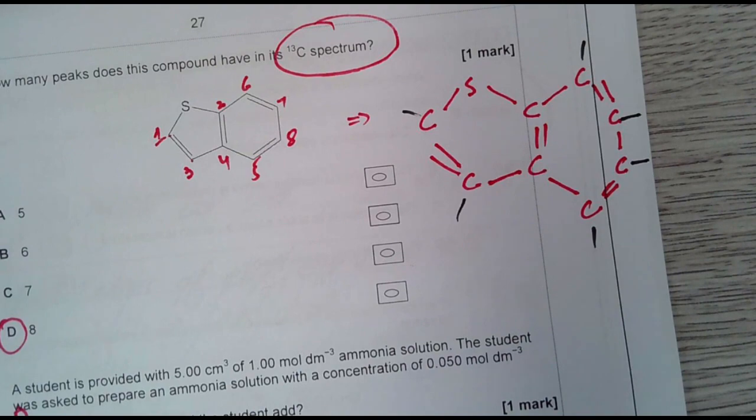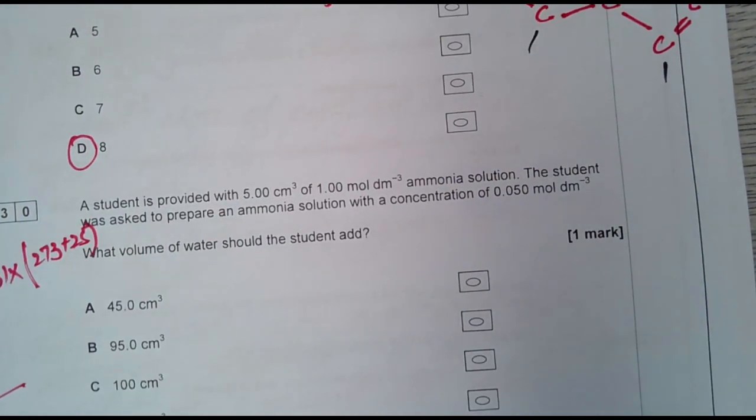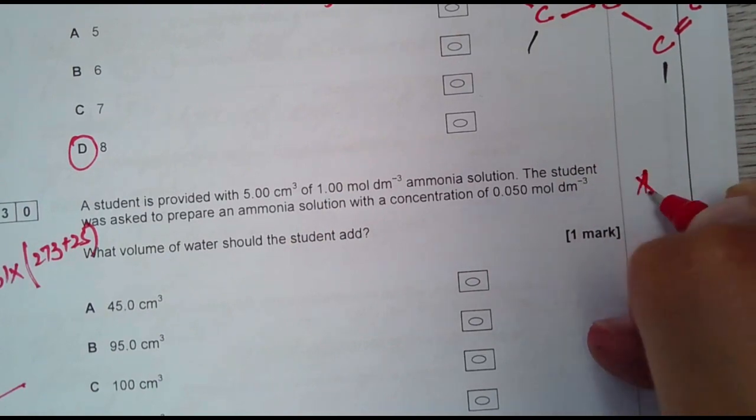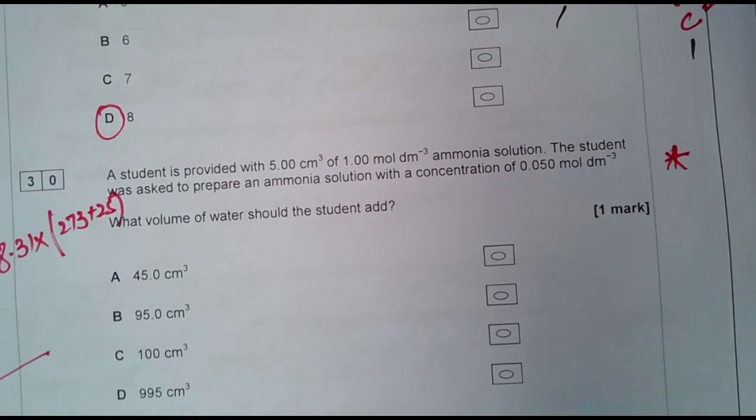Yeah, thank you, sir. Okay. Next one says a student is provided with 50 centimeter cube of 1 mole dm cube ammonia solution. The student was asked to prepare an ammonia solution with a concentration of 0.050 mole dm cube. What volume of water should the student add? I really like this question, because when I'm preparing solutions for the lab, and students come in and do their practical work at the center, I have to make these solutions, and then you have to find out the dilution factor.